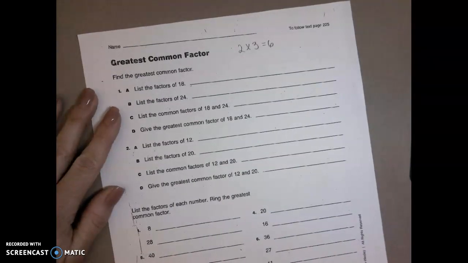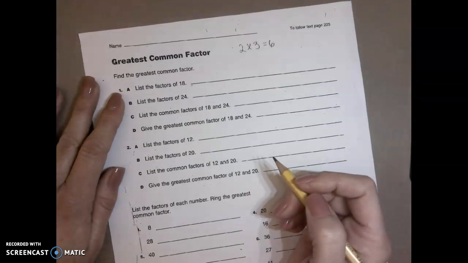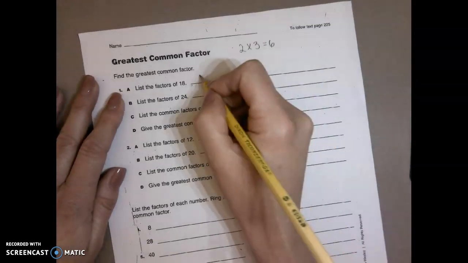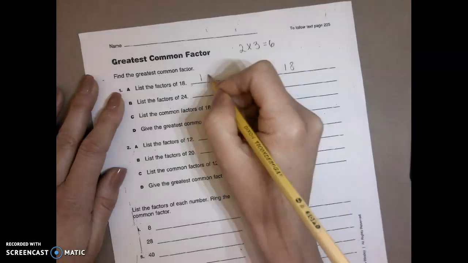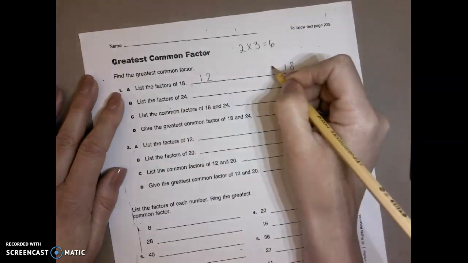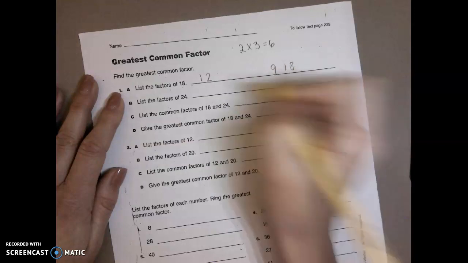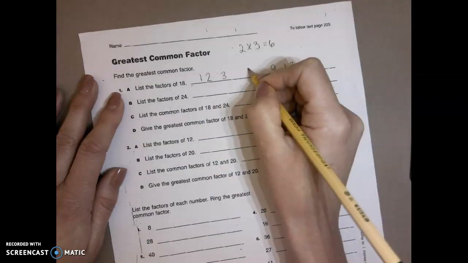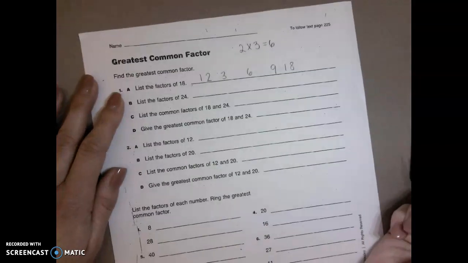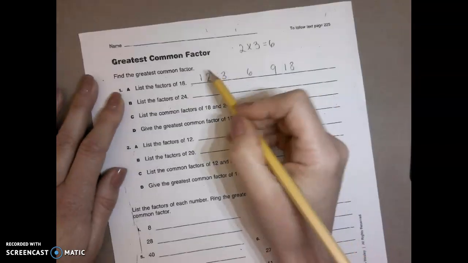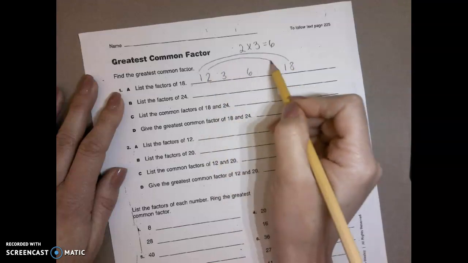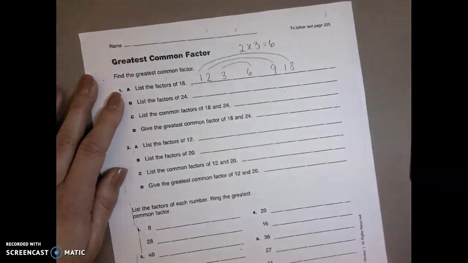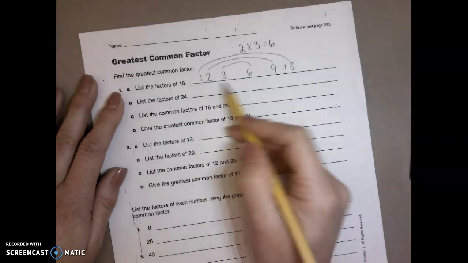So our first number is 18. The factors of 18 are 1 times 18, 2 and 9, and 3 times 6. Sometimes you might see a connector that forms a rainbow between the two numbers. And we want to make sure that we list them in numerical order.